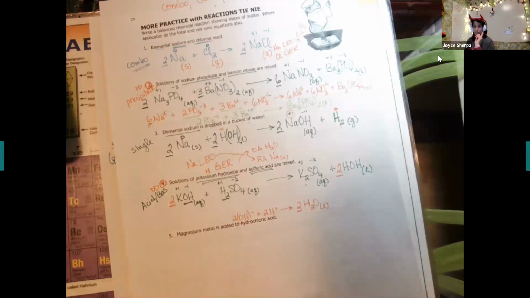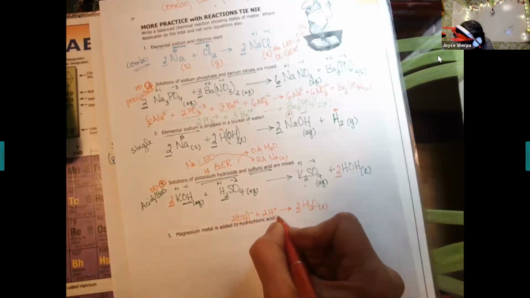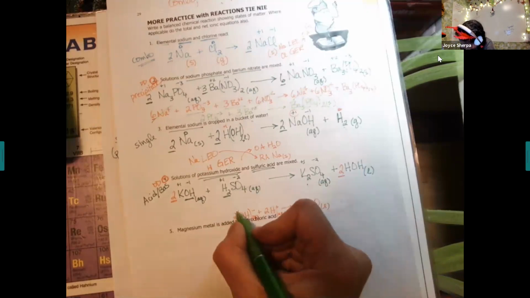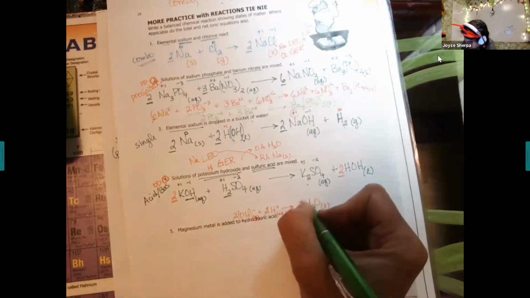And the hydrogen has to be written as 2 hydrogen ions. So it is not H2 gas. This is aqueous. It's ions. You can put the aqueous. It might help you. You do have to cross the 2's off. The 2's, you can cross them off, you can erase them.